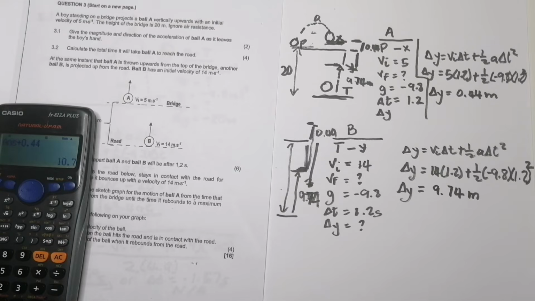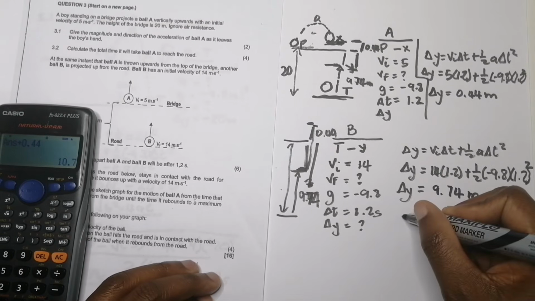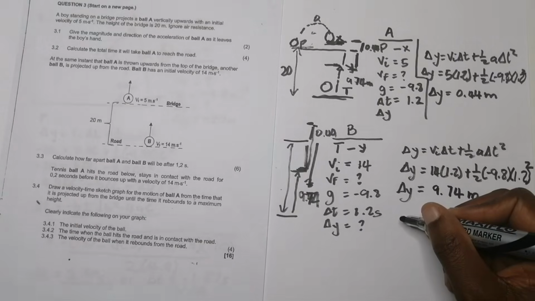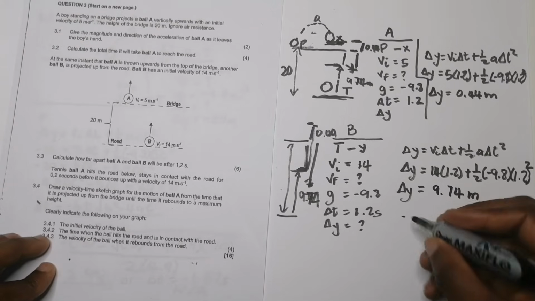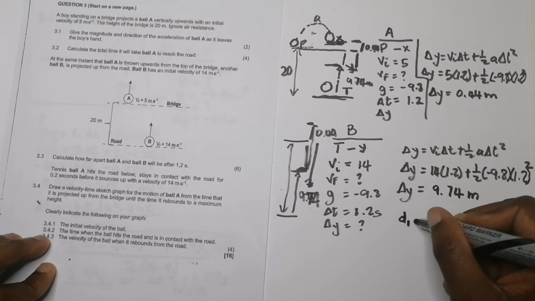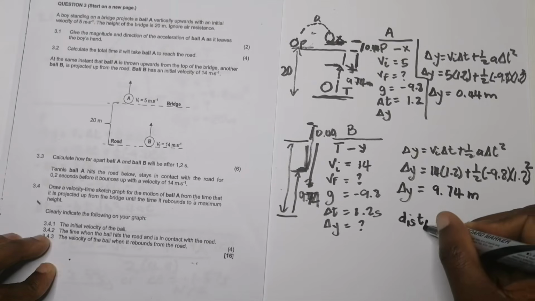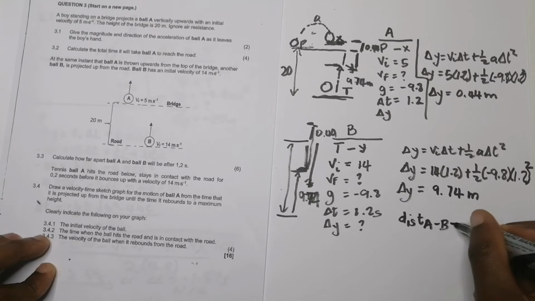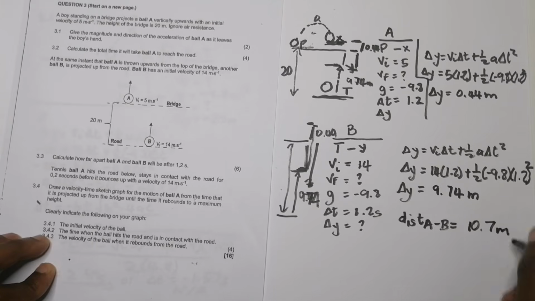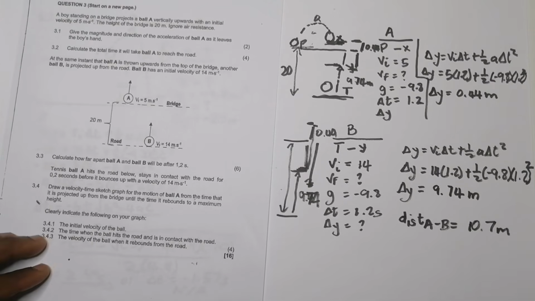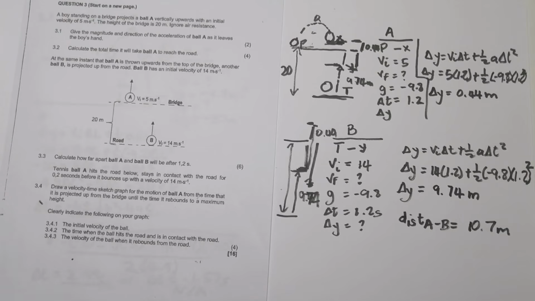They wanted to know how far, so the distance between A and B should be equal to 10.7 meters. Okay, right, so that is how the cookie crumbles.